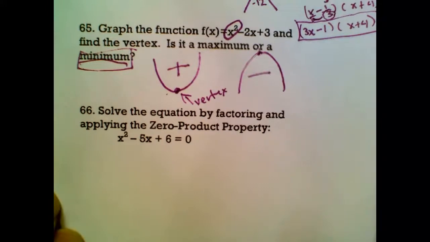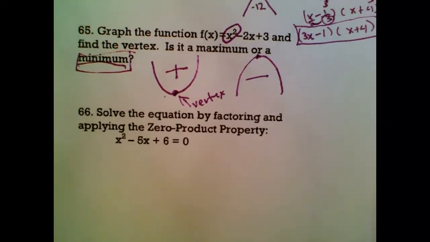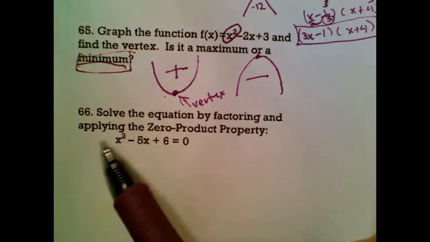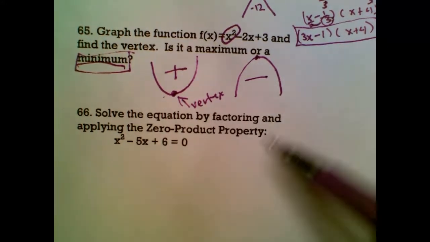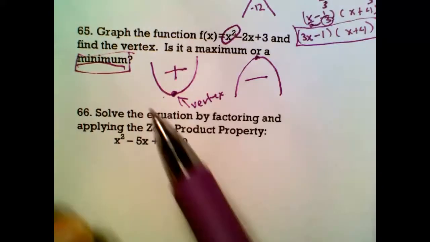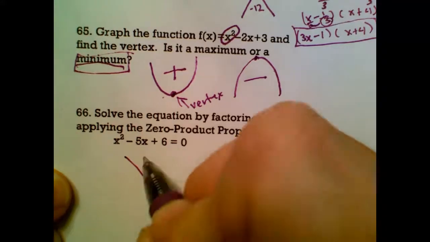Okay, moving on to number 66. Solve the equation by factoring and apply the zero product property. Okay, so what we want to figure out is what do we have to put in for x to make this 0. So the first step is just like when we were factoring above. We want to factor this. Okay? So we'll get our factor tree.